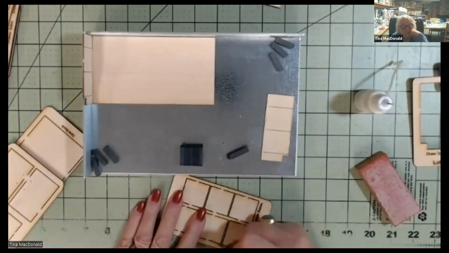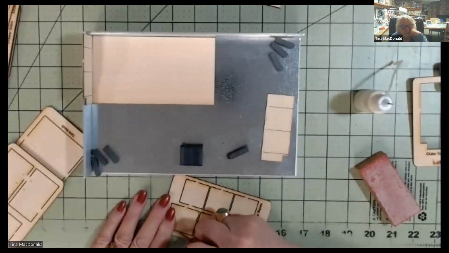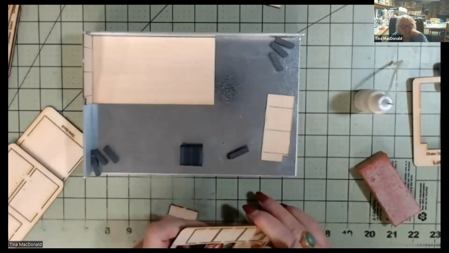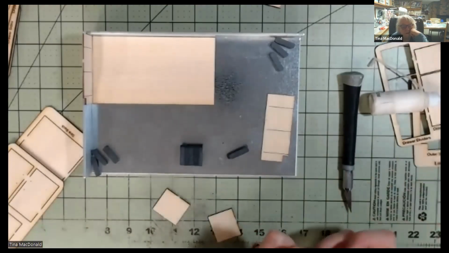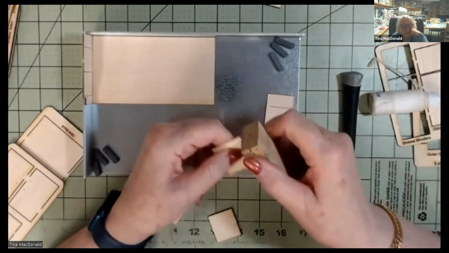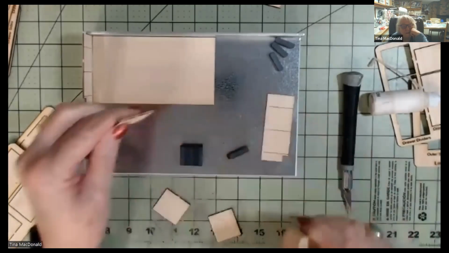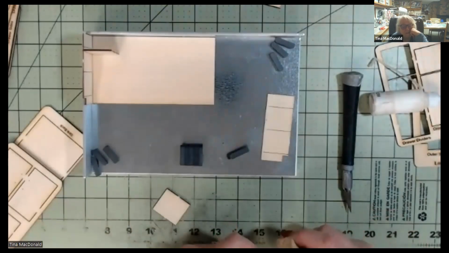So I'm going to cut these loose. And we're not trying to do anything fancy with the sanding here, but we do want to make sure that there's no little tabs. Now these dividers go in like that.